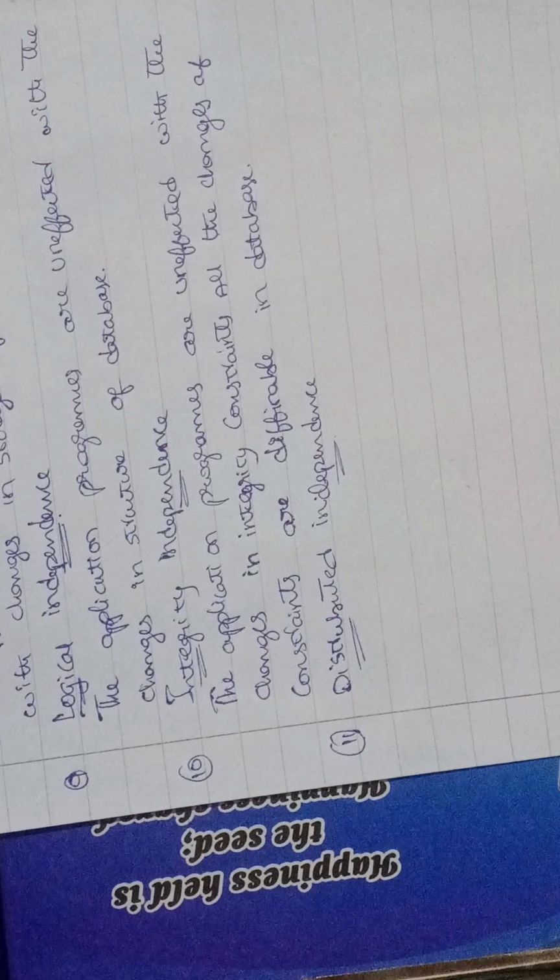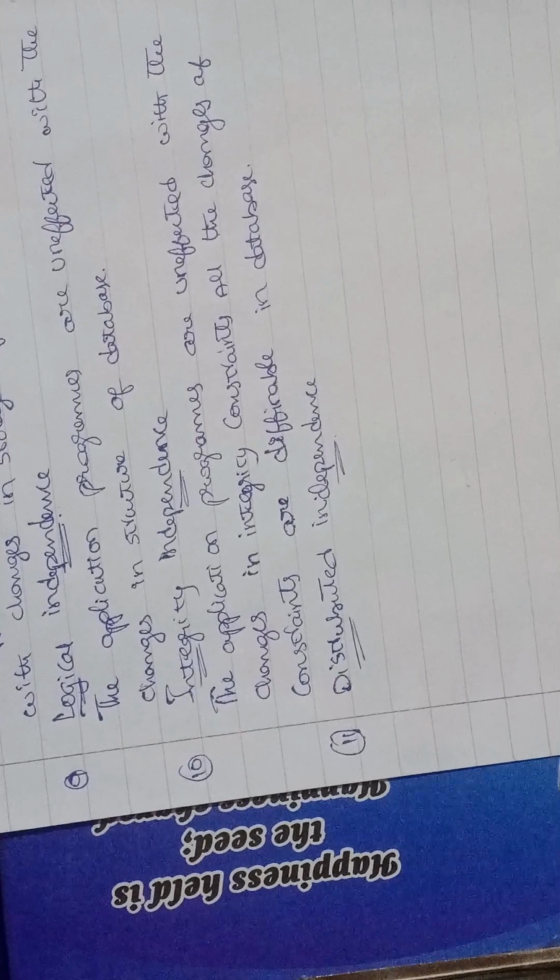The end user must not be able to say that the data is distributed over various locations. The user should see it at one site only. This rule has been regarded as the foundation of distributed database systems.